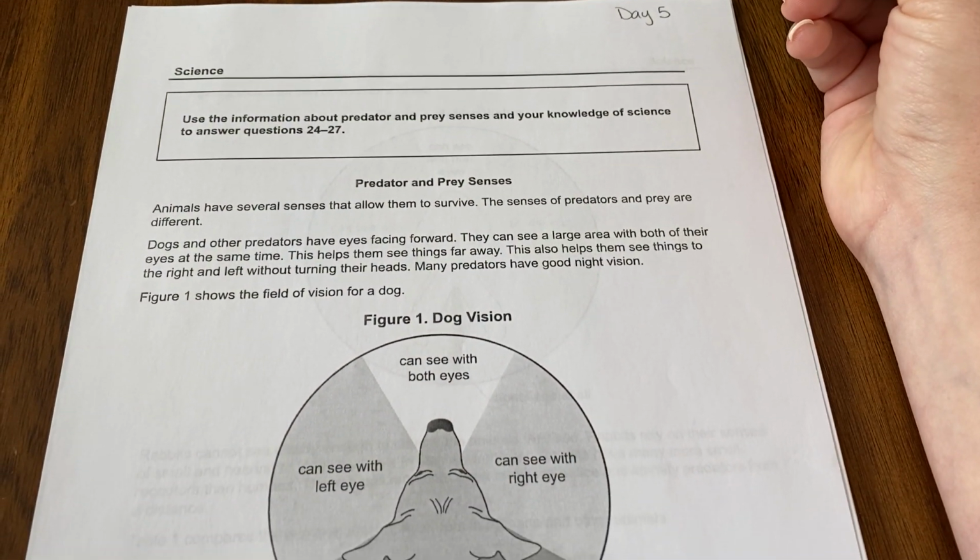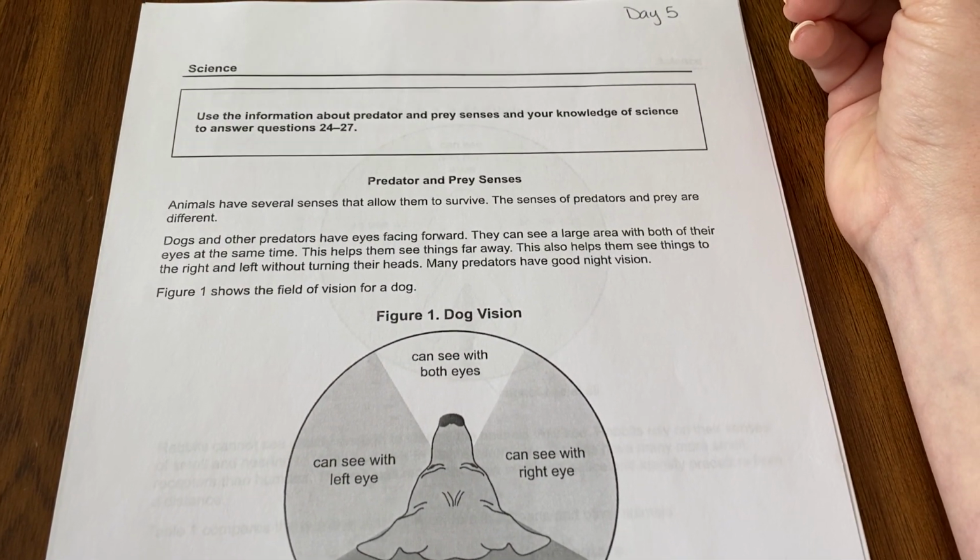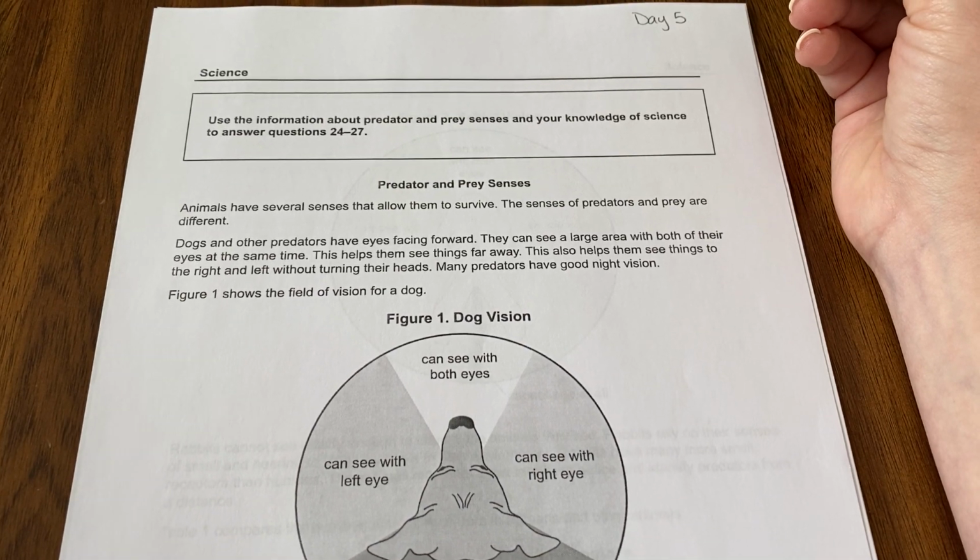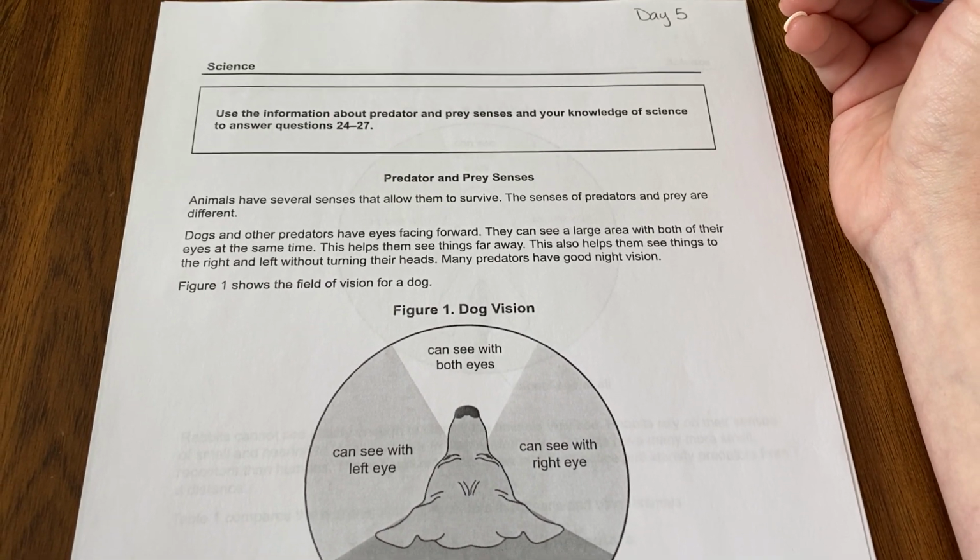Hey guys, this is Science Day 5. So with Day 5, we're going to be focusing on vision and light.